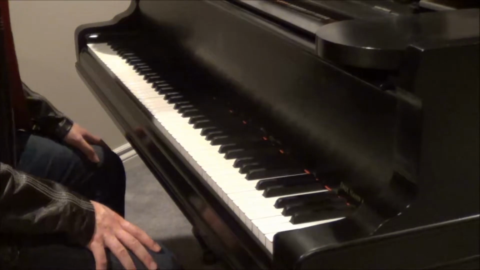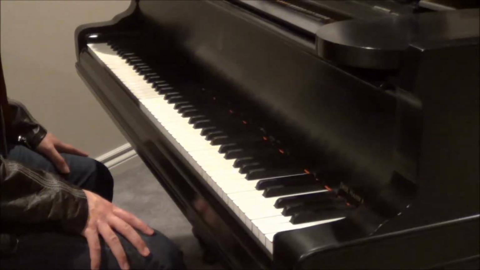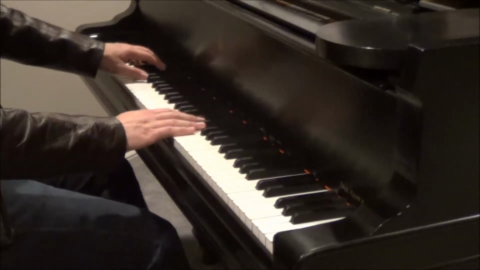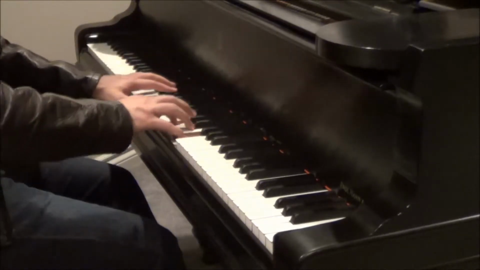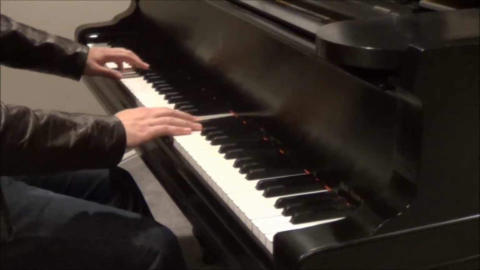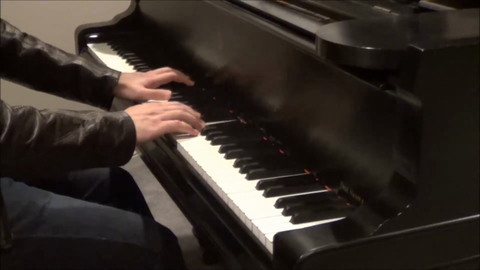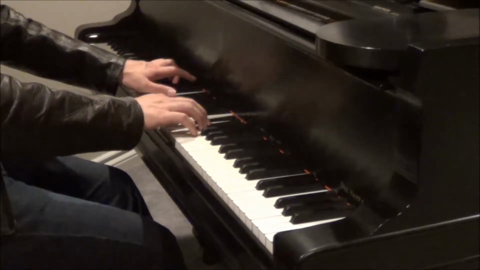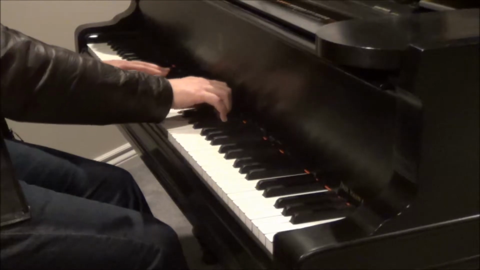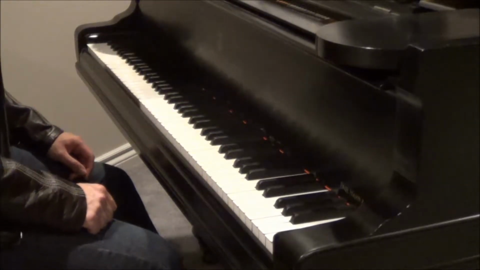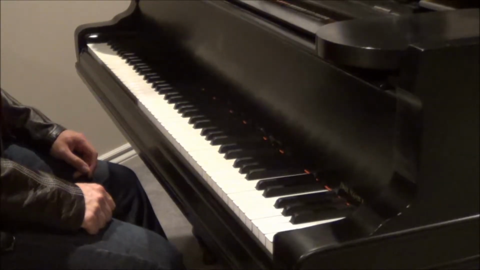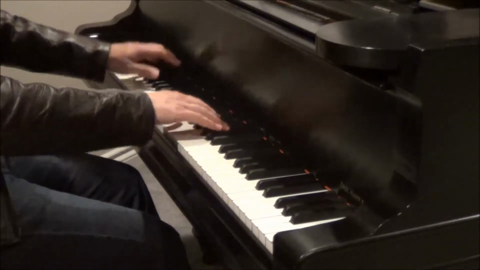Let's look at the theme from a structural point of view for a moment. We have this first little section, then we have this one, which is identical, but in a higher register and a different key.